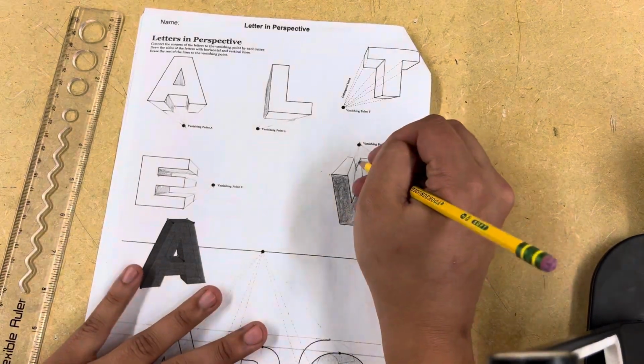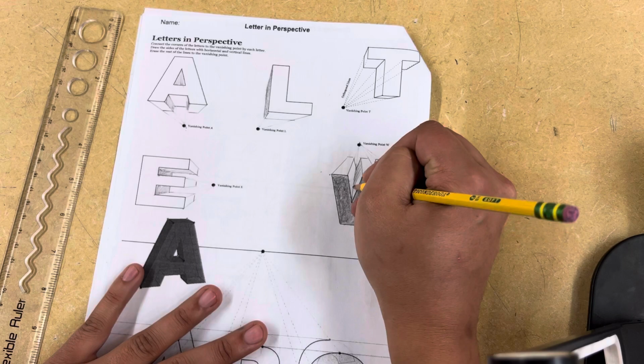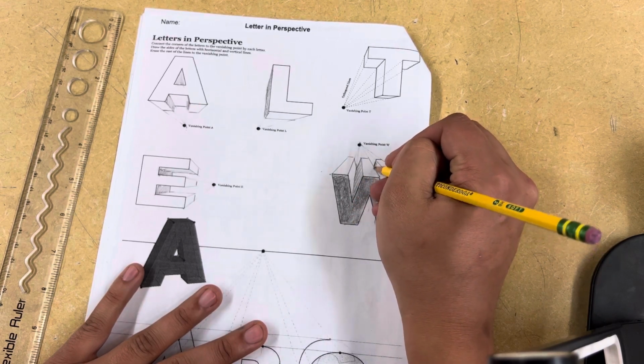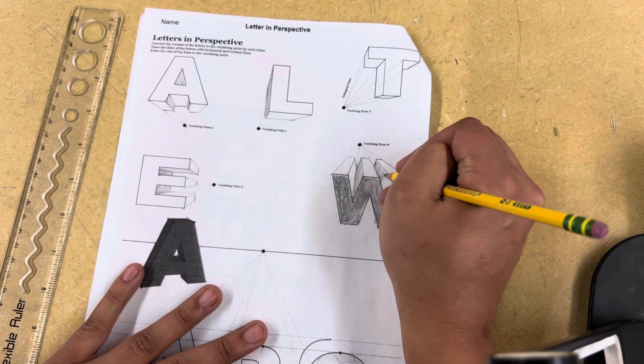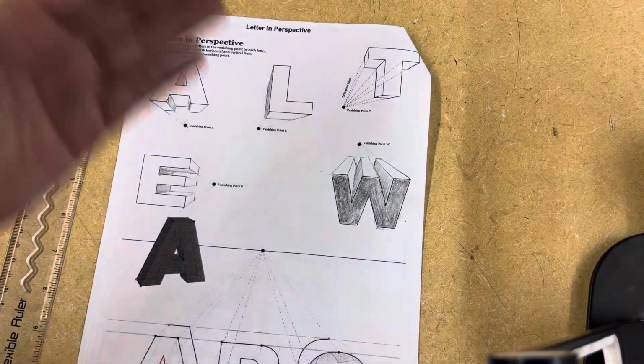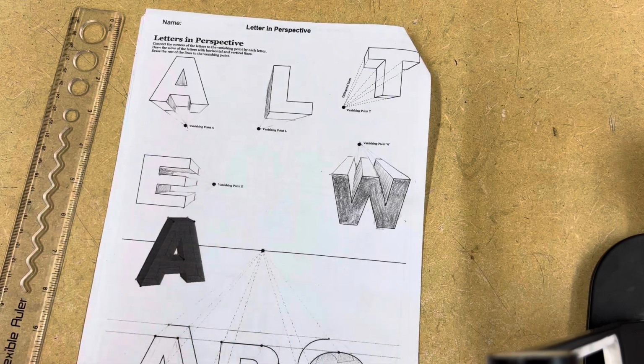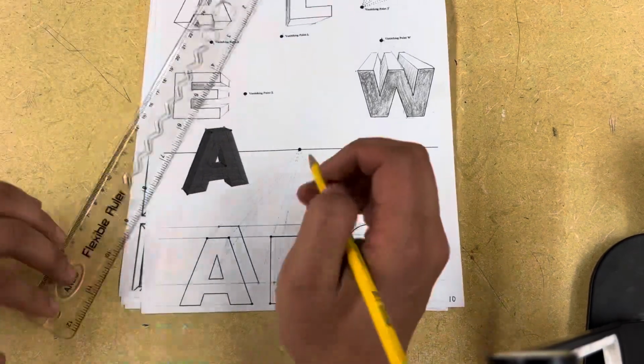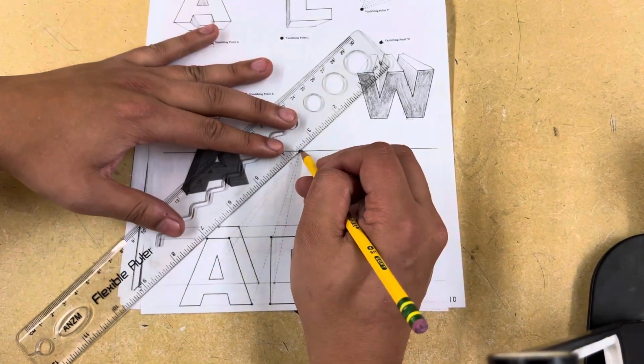If I want to, I can use hatch marks, only on one side, to give the illusion of more depth. Boom. Giving me space. It's 3D. This one's super easy. It's the same thing. It's just got the lines for you.